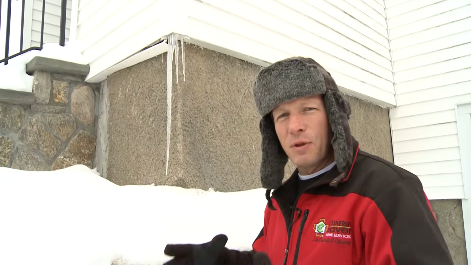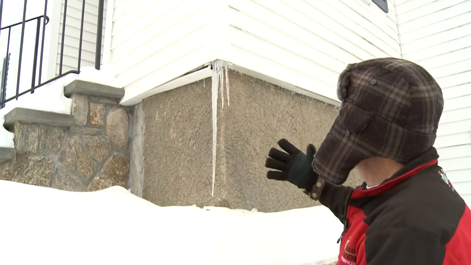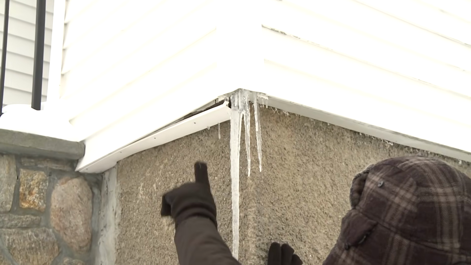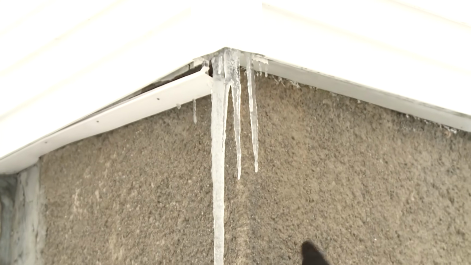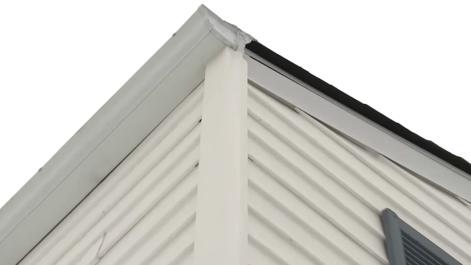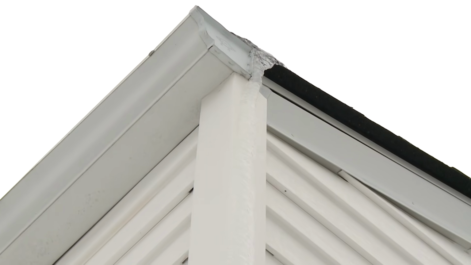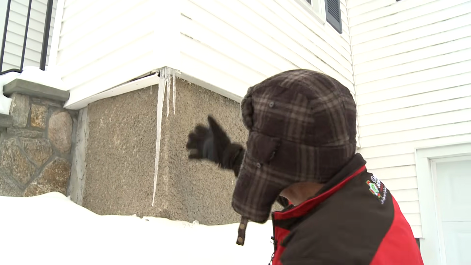Now here's an example of what could happen with ice damming. You see these icicles coming out from underneath the corner board. That means that water is getting behind the siding. You can see up there, the gutter's frozen, and water is getting behind the siding. That means water is inside the wall.